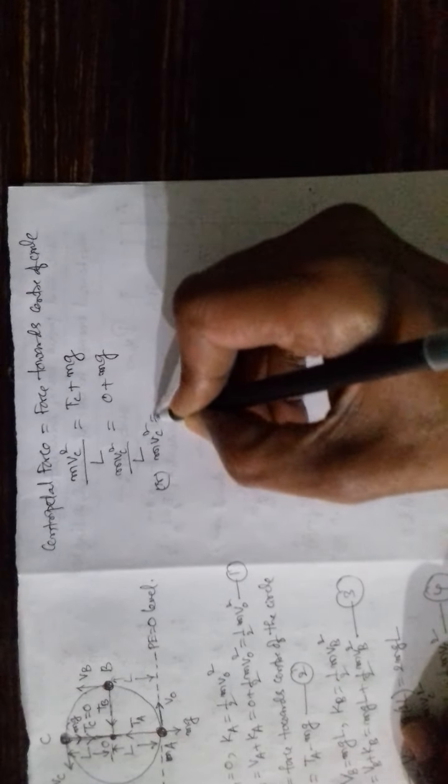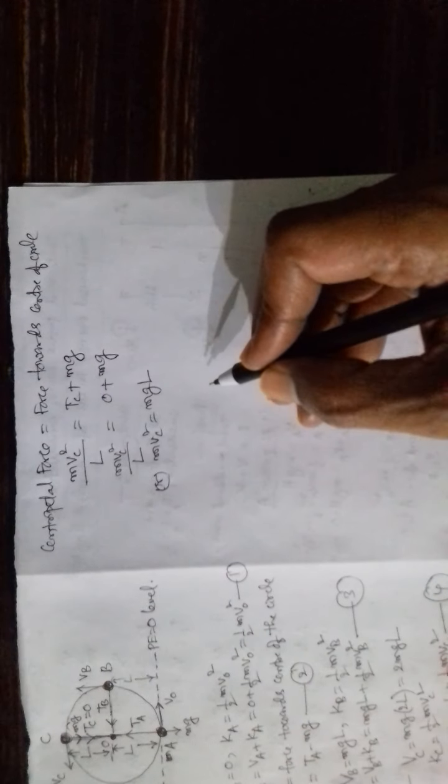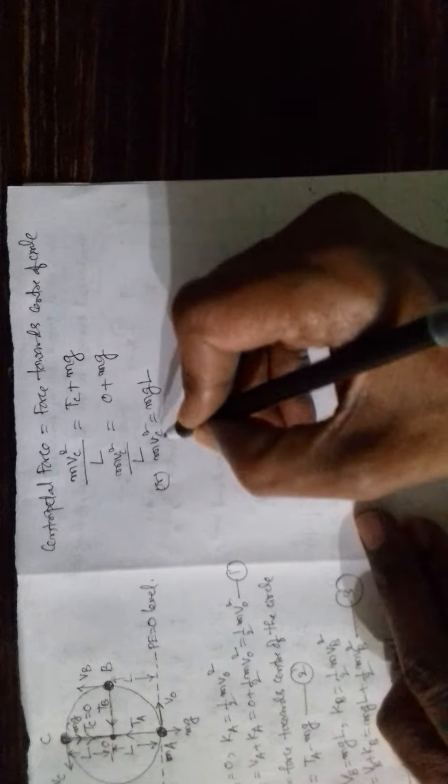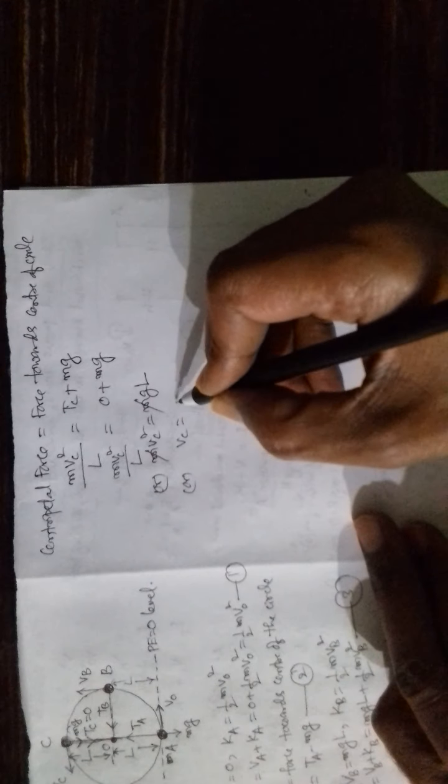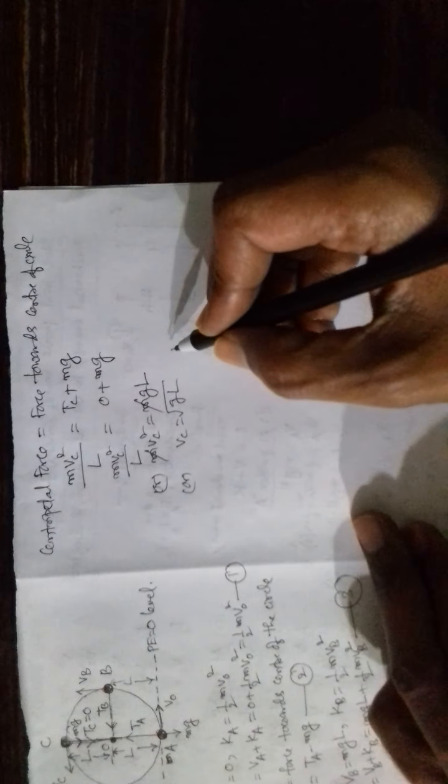So Tc plus mg. But when the object is at C, tension in the string is 0. Or m vc square is equal to mgL. M gets cancelled, or Vc is equal to root of gL. This is one answer.